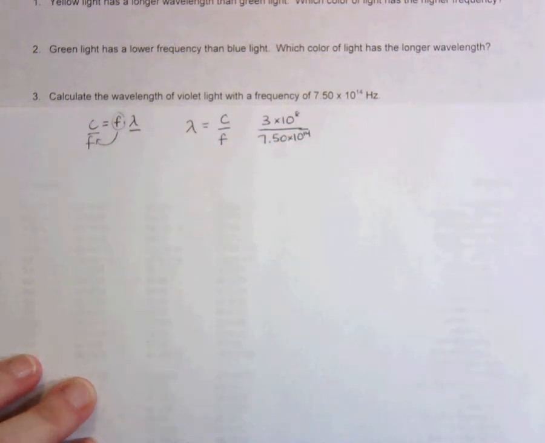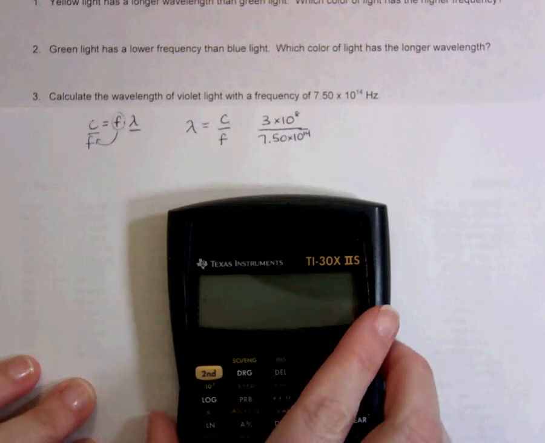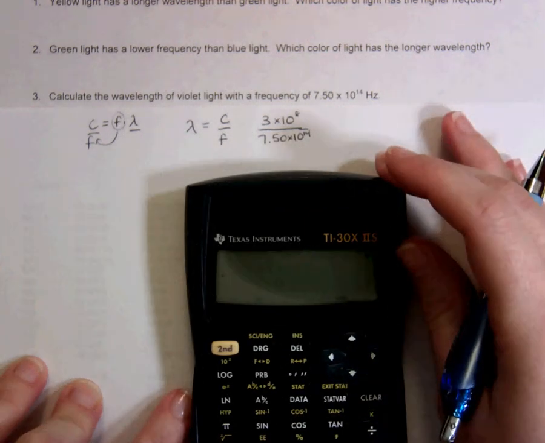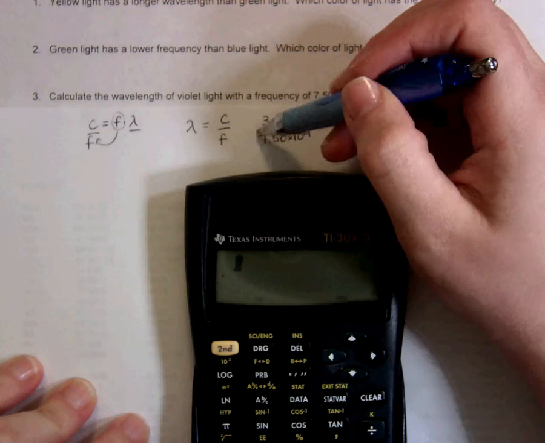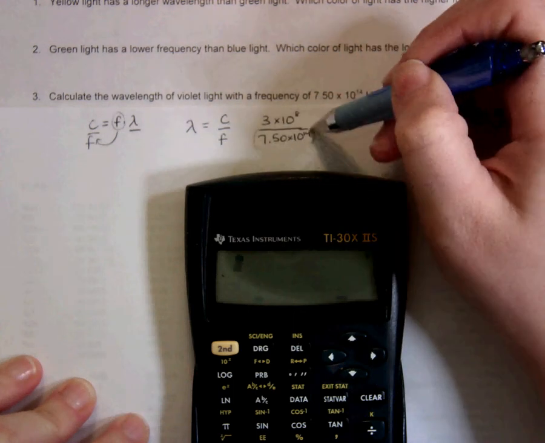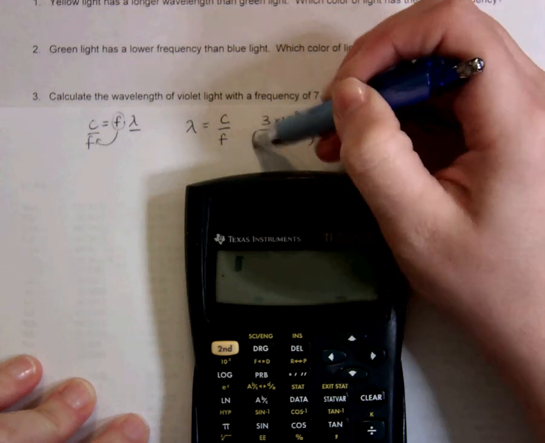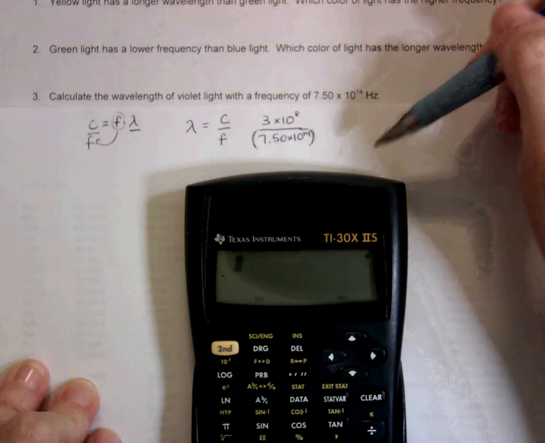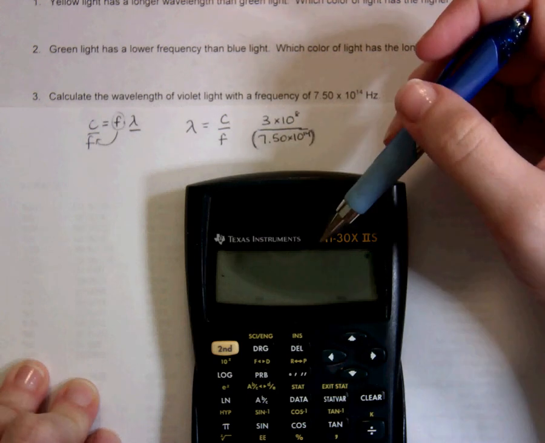Now when you plug this into your calculator, you have to be very careful. When you plug it in, you have to be sure that you put the bottom of your fraction when you're dividing in parentheses, or else the calculator will calculate it in the wrong order.